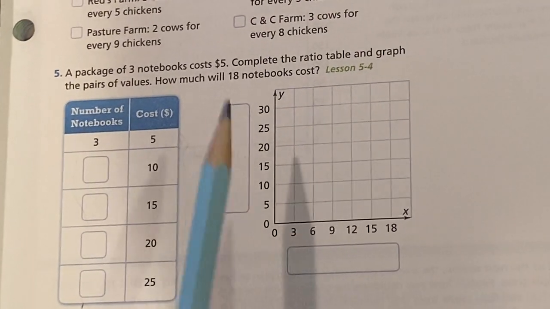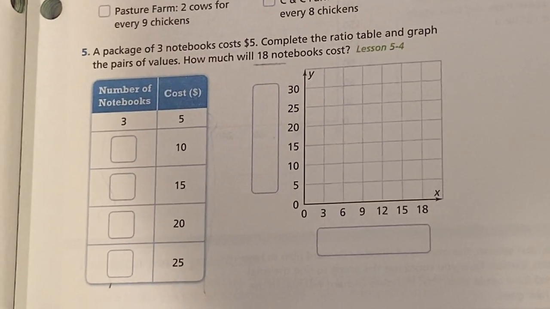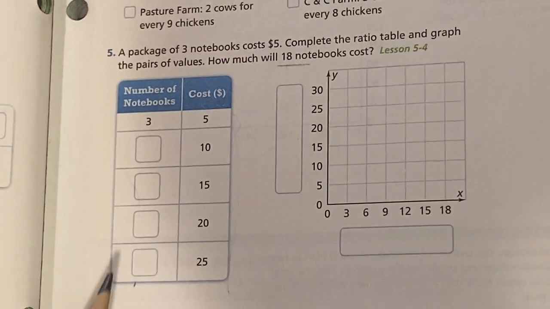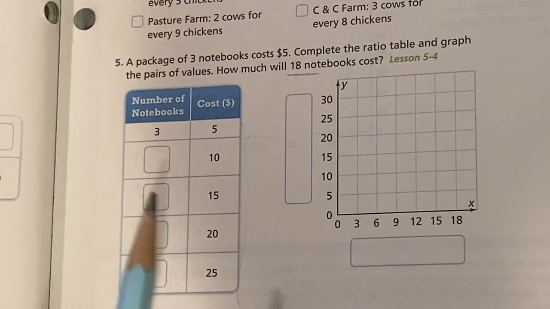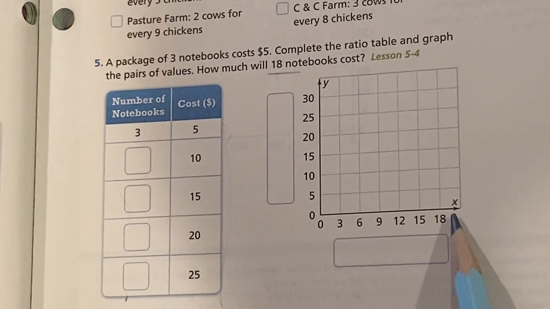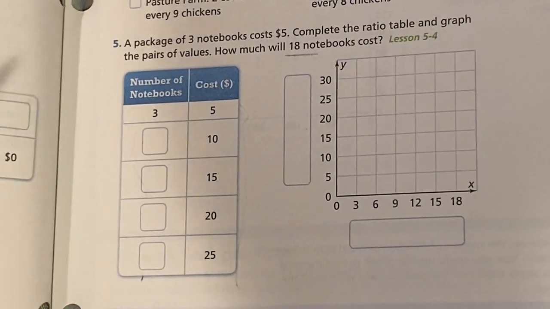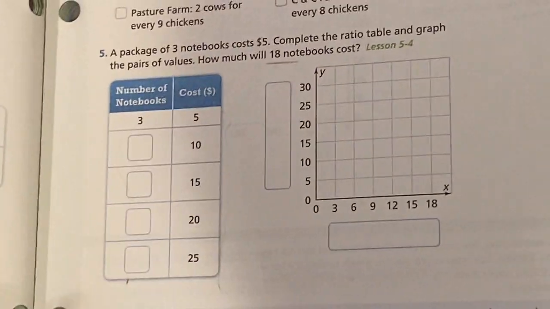And then it's asked you, how much will 18 notebooks cost, which I think you will find is not one of the values there. 6, 9, 12, yeah. So you'll have to extend it to figure that out. Okay, so work on that one and come back to check your answer.